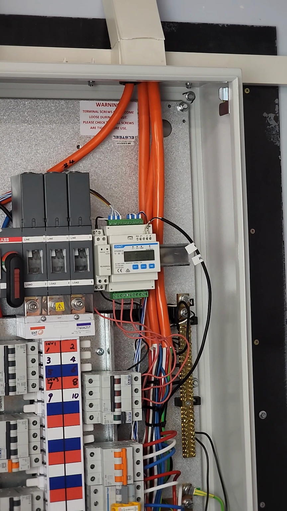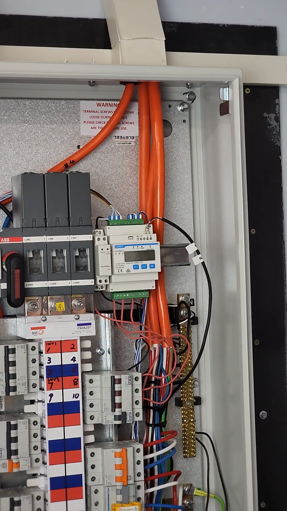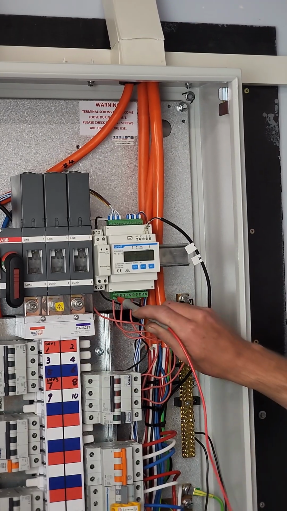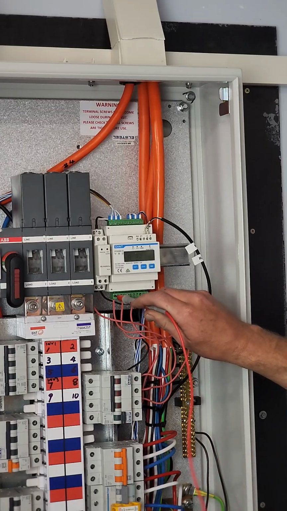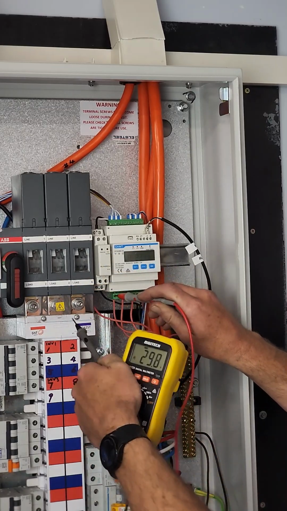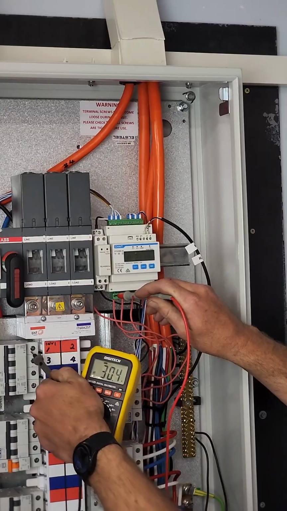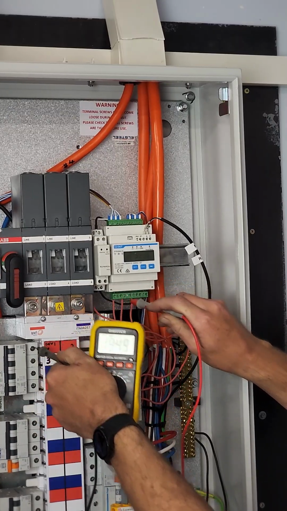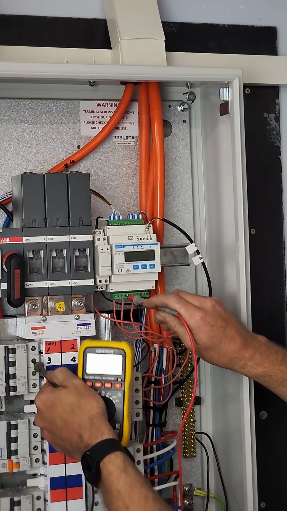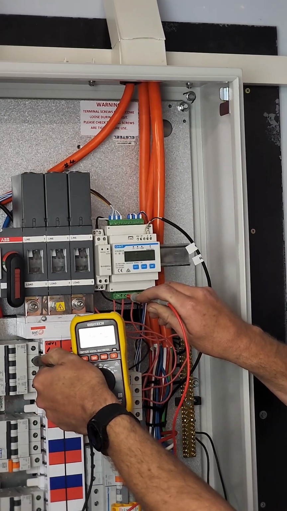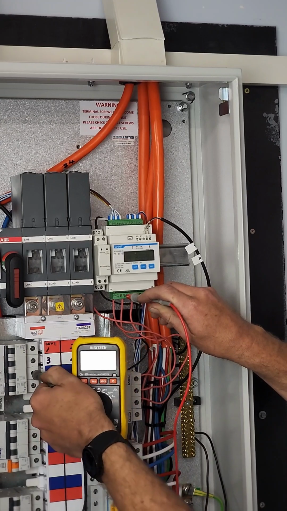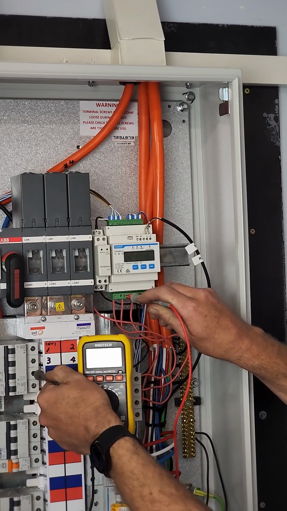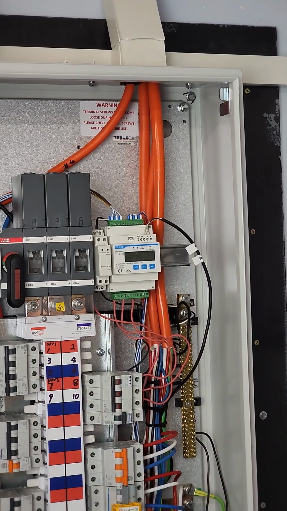So first up, we're going to check the voltage references. So here's my meter. Here I don't have access to the main bus, but I've got my red here. So red to red, I've got no difference. White to white, I've got 415 volts. White to blue, I've got 0. So B and C phase are swapped.